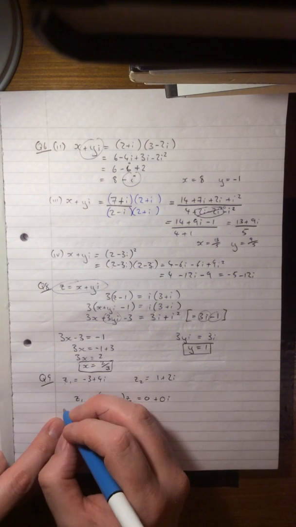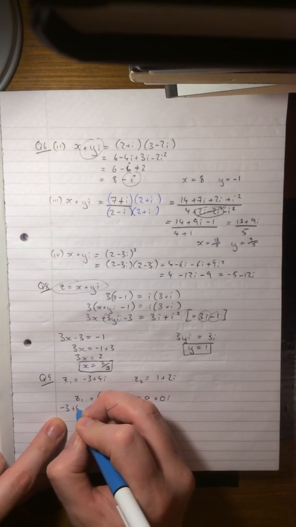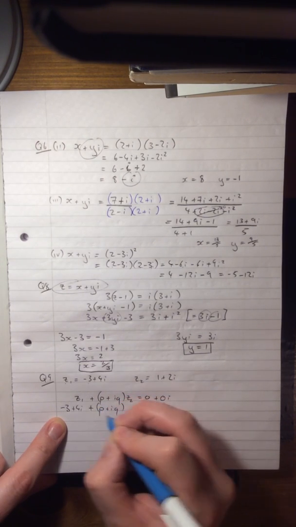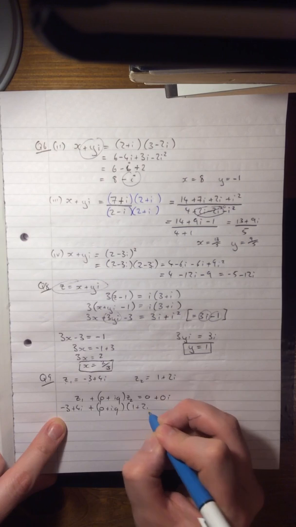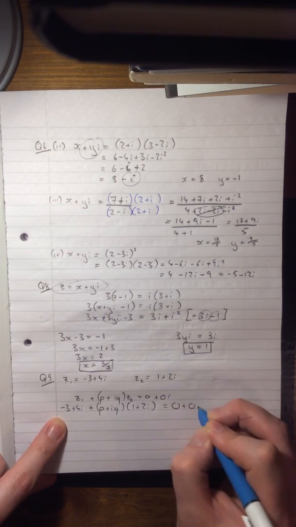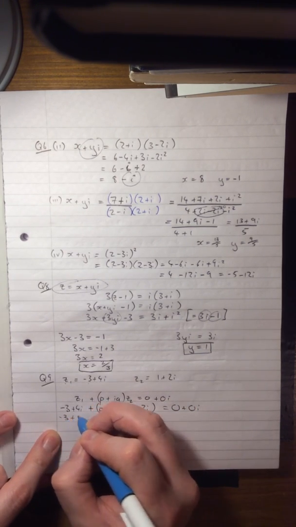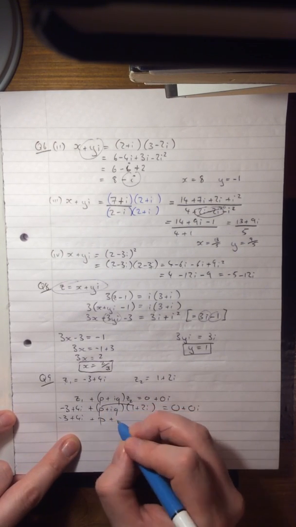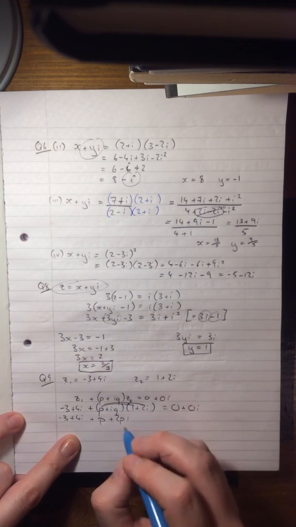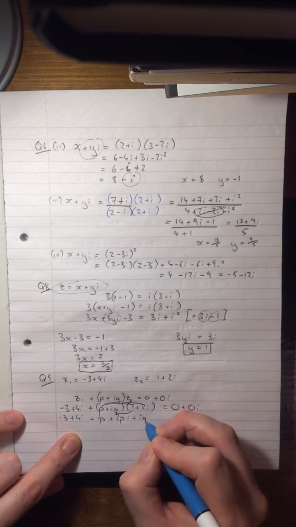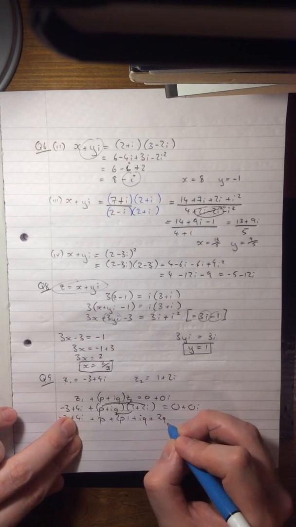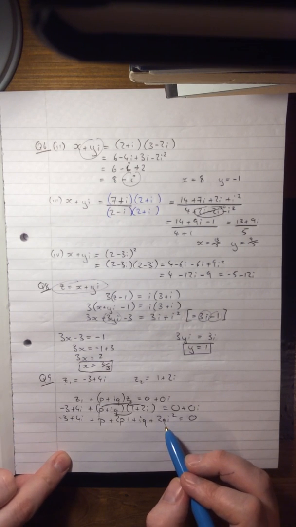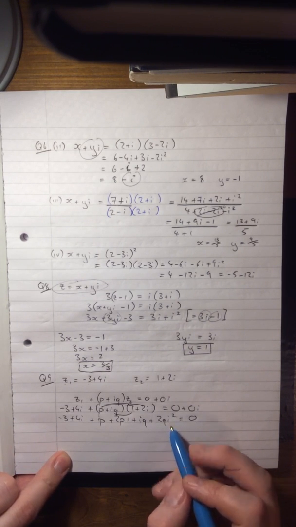So substituting in, minus 3 plus 4i plus (p plus iq) times (1 plus 2i) equals 0 plus 0i. That's going to say minus 3 plus 4i plus p plus 2pi plus iq plus 2qi squared equals 0. So it's a lot busier than the last one, even though it's the same idea. Where do we go from there?